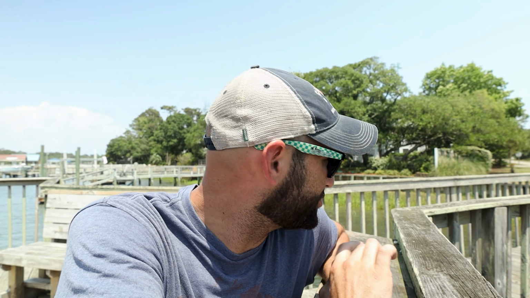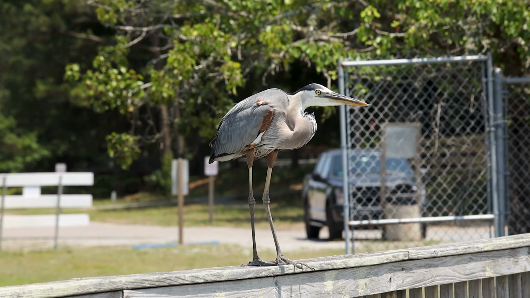I'm currently being judged by a little blue or green heron, I'm not sure which, but he is definitely judging me for making a video out here on this pier, but we're going to continue.